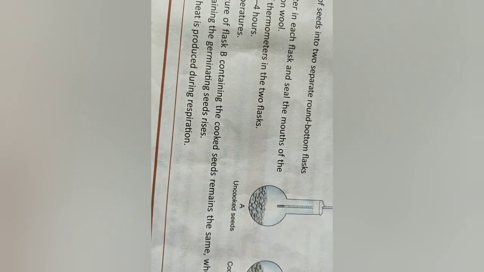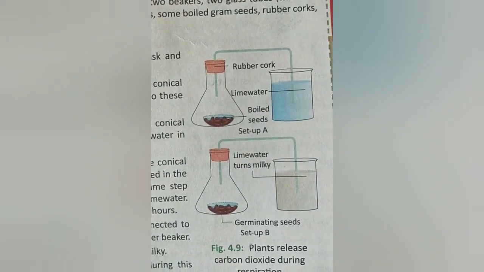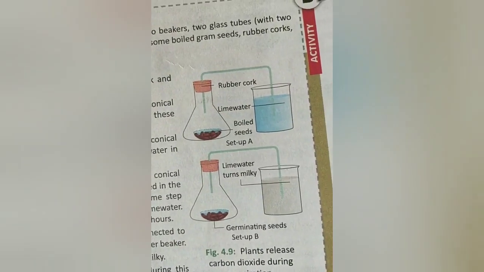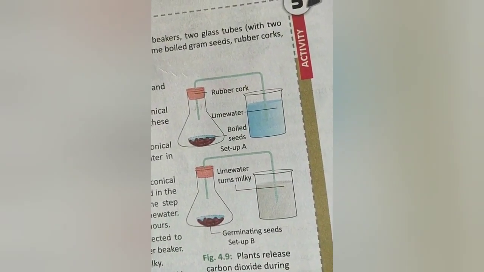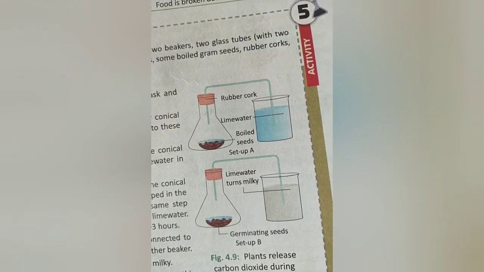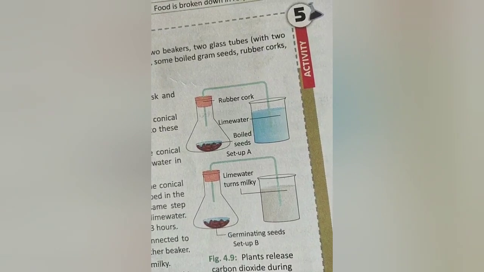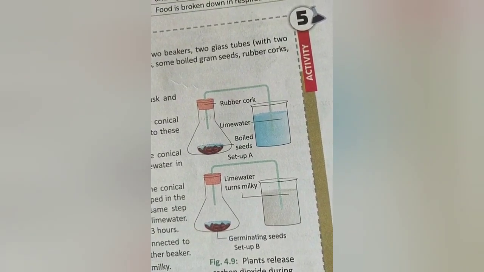And if you put the lime water also, you will see that plants release carbon dioxide during respiration. That's another experiment. With the help of these two experiments, we can see that in the respiration process carbon dioxide is produced and heat is produced.